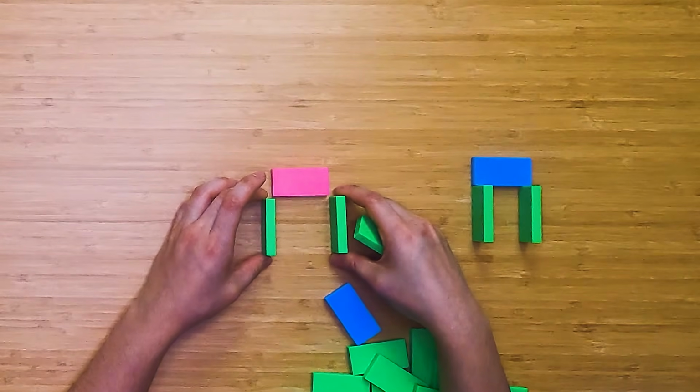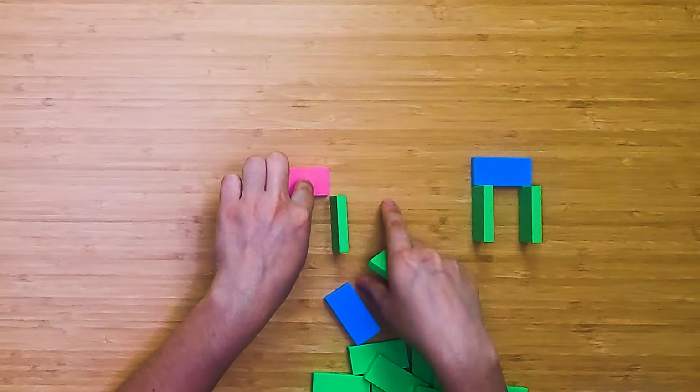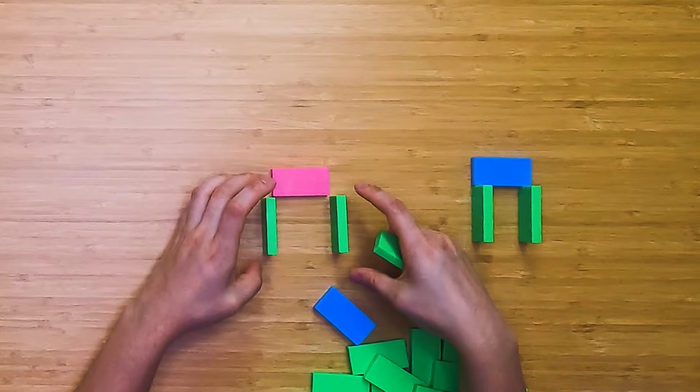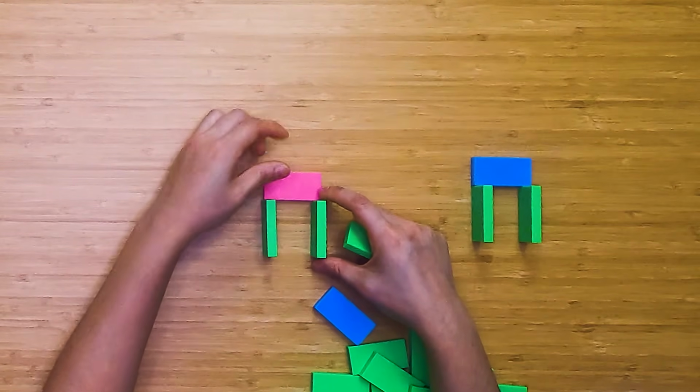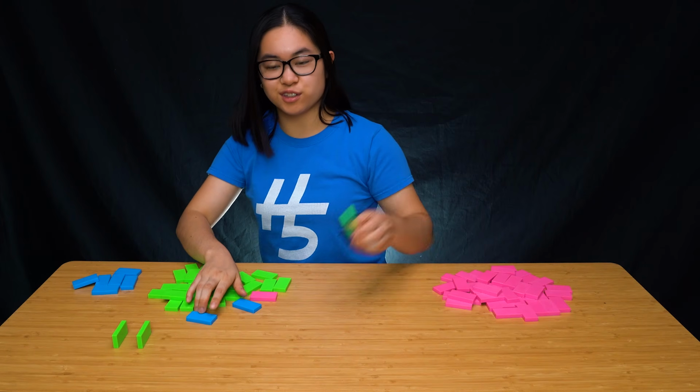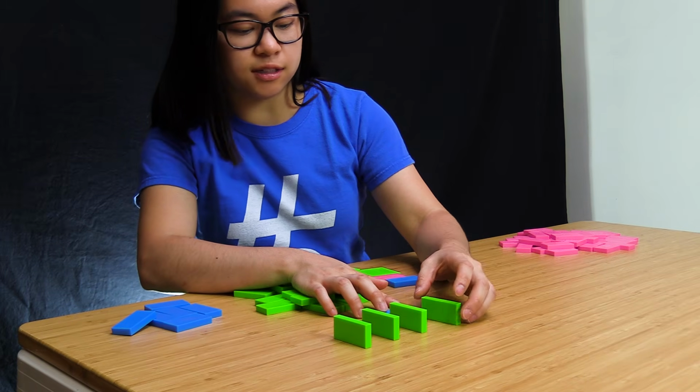We don't want the dominoes to be too far apart. See how there's more than a domino height here? We want it to be within a domino height from edge to edge. So this is pretty simple. We're just going to continue the line.